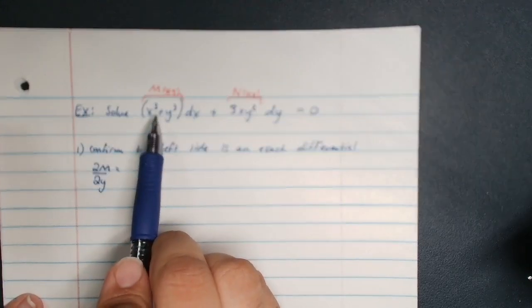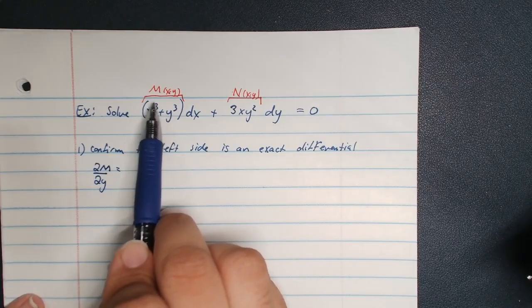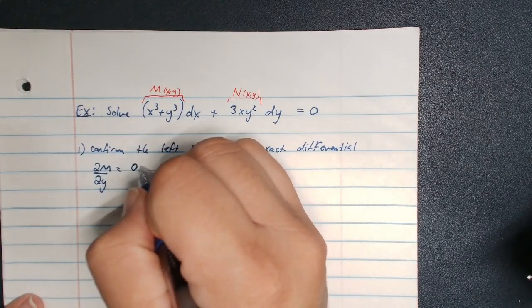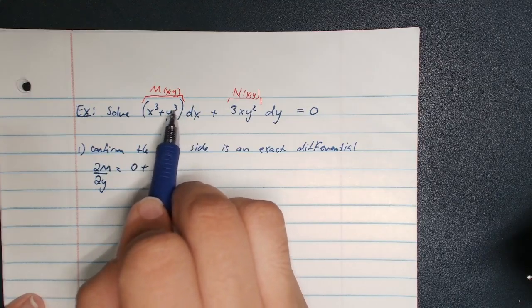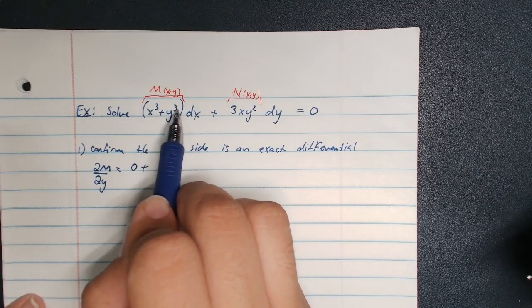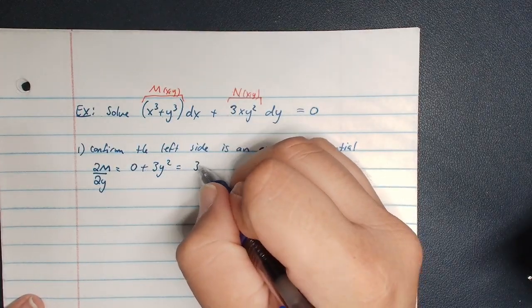Okay, well, with respect to y, let's see. With respect to y, that's a constant. It's just like a number. And the derivative of any constant is 0. Plus, the derivative of y to the third, well, that's just the power rule. We're back in Cal 1. That's 3y squared. So 0 plus 3y squared, that's 3y squared.